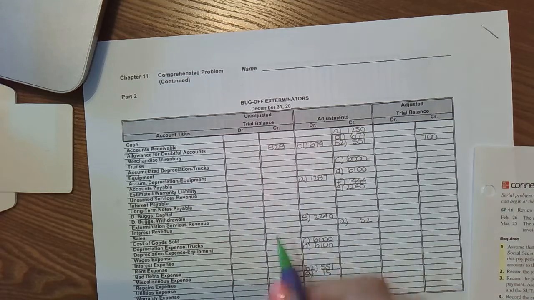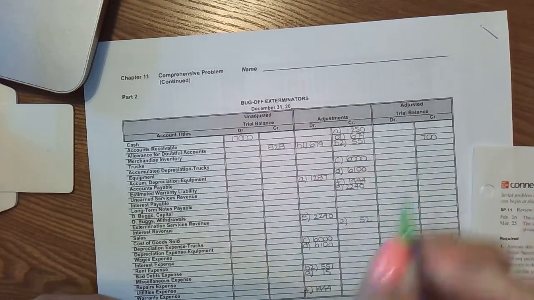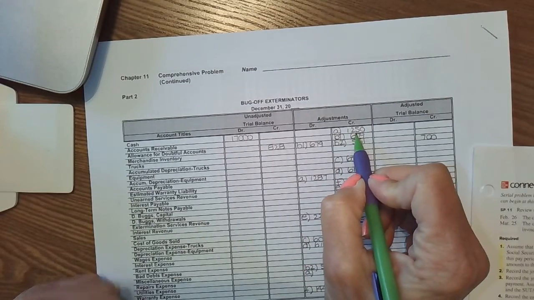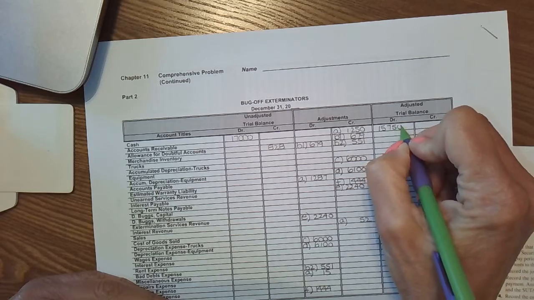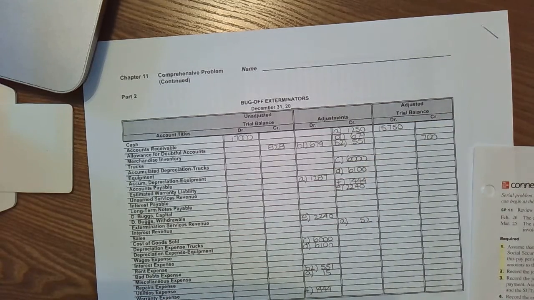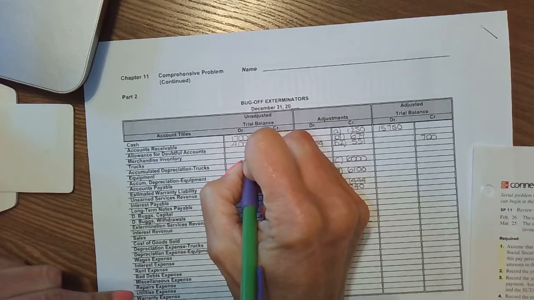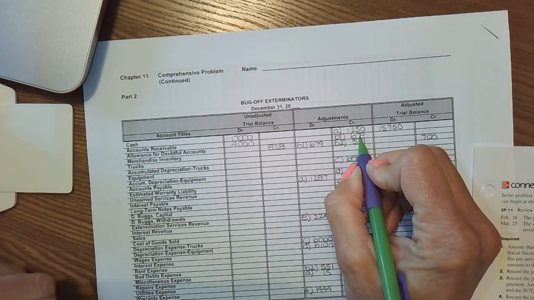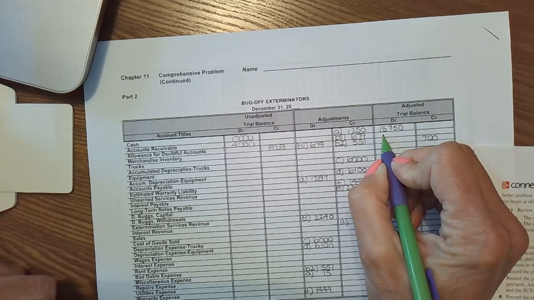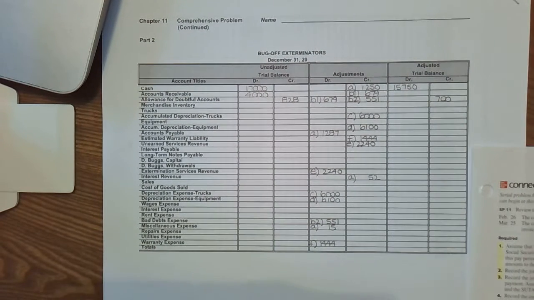So let's say I'll fill in the cash as $17,000, and we're going to subtract $1,250. So your cash is at $15,750. So that's what you'll do as you go through. Accounts receivable, the balance is $4,000. You're going to subtract out the $679, and then that's going to give you your debit balance over here in your accounts receivable.